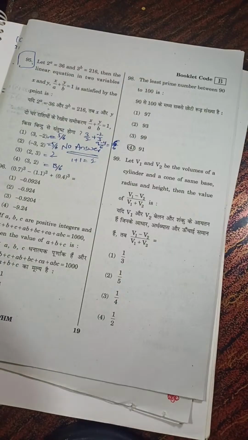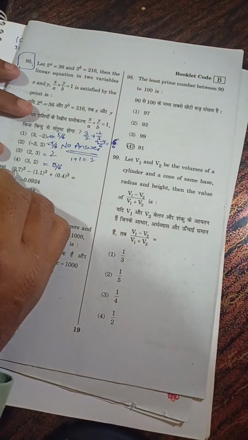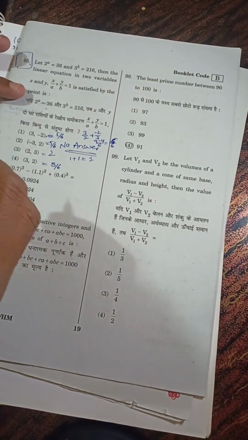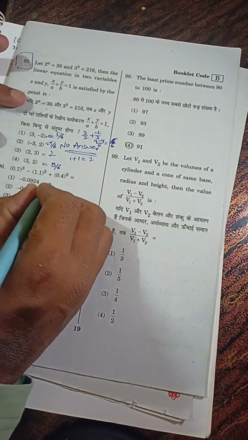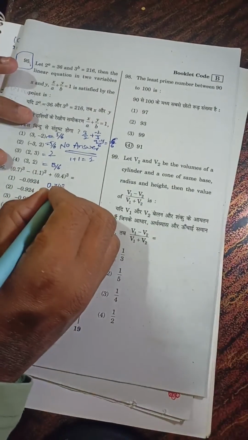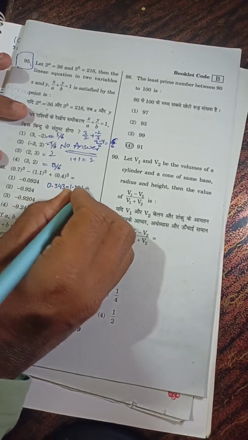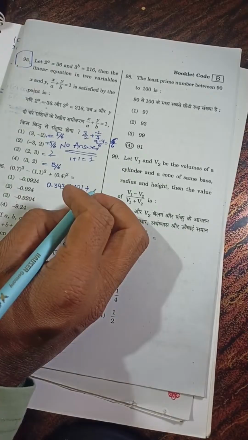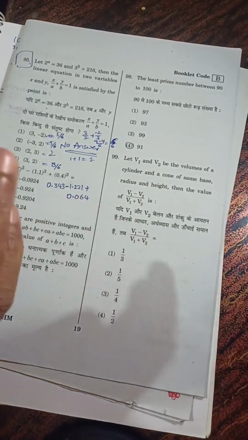0.7 whole cube plus 1.1 whole cube plus 0.4 whole cube. So 0.7: 7 sevens are 49, 49 sevens are 343, so we get 0.343, minus 1.221 plus 4 fours are 16, 16 fours are 64, 0.064.